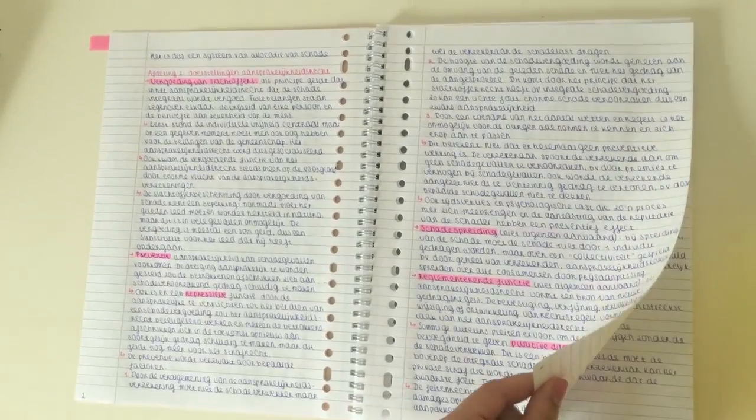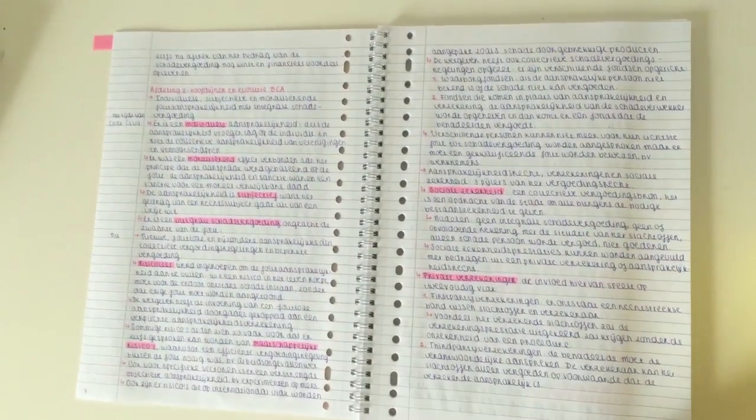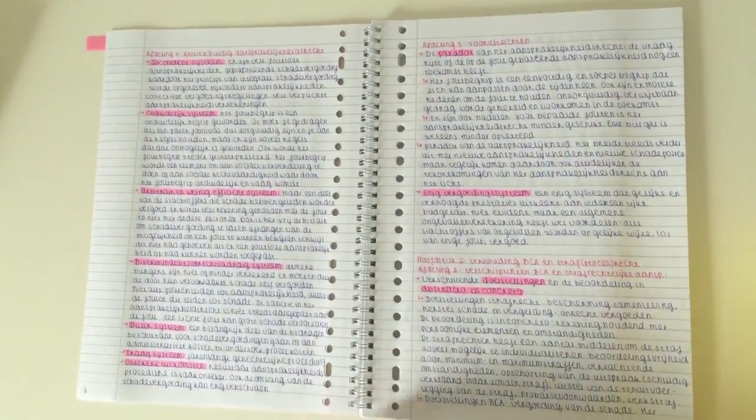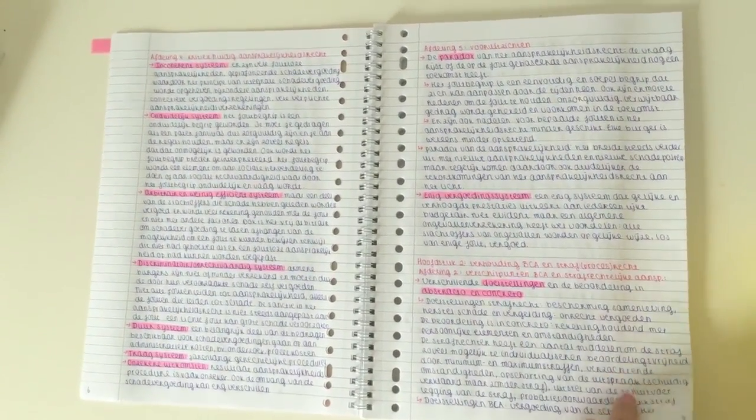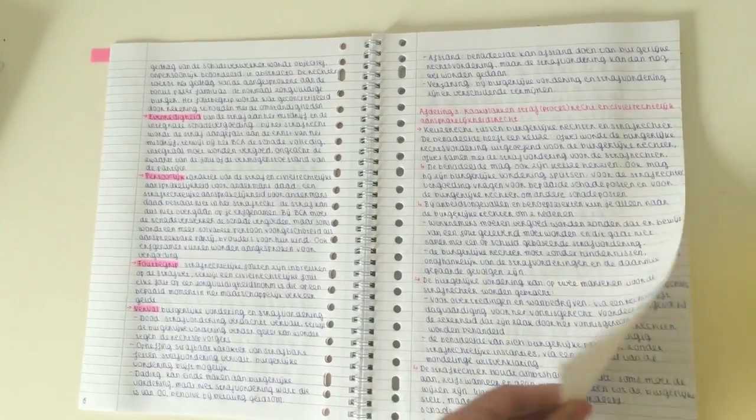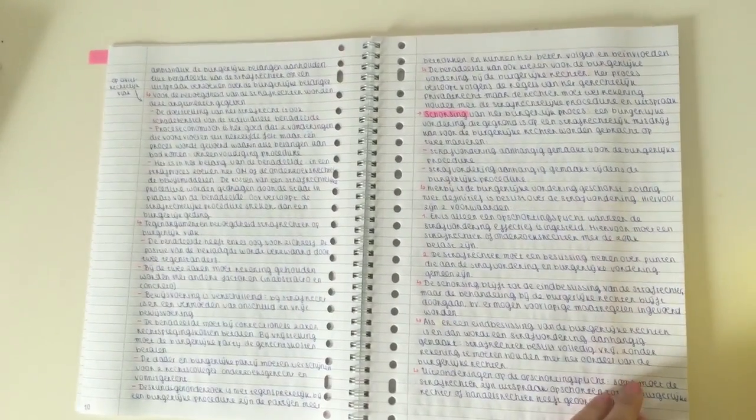In my summaries, I like to use fineliner for titles and highlighters for definitions. I like to use bullet points, and in every bullet point there is a main idea, so there's something important in every bullet point.